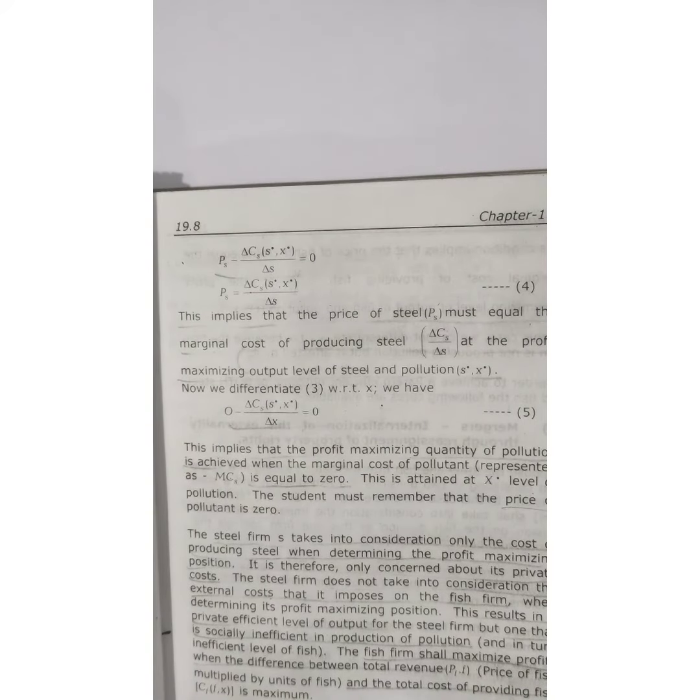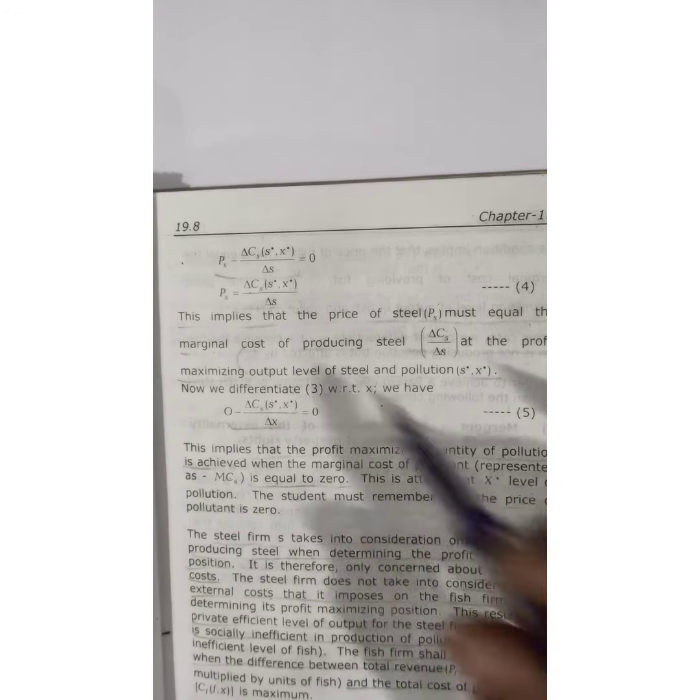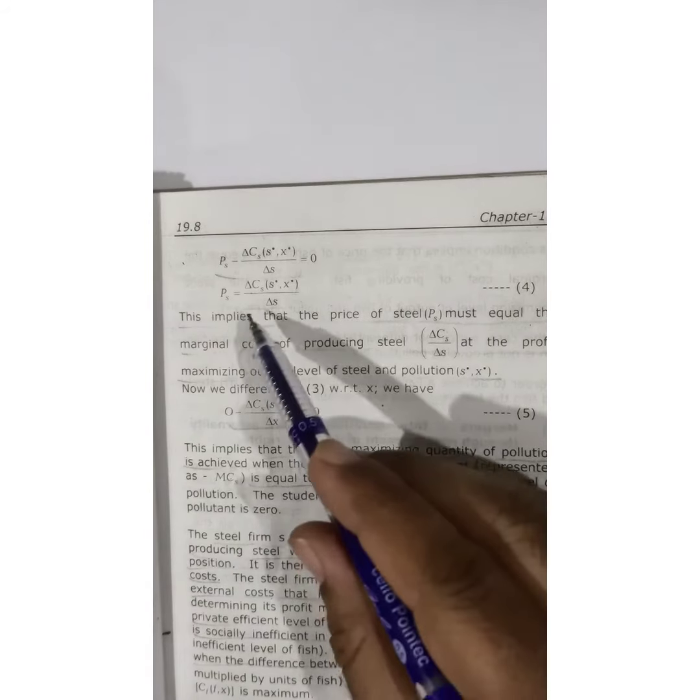If we do so, this is what we are going to get. So we have price of steel minus delta CS(S*, X*) upon delta S is equal to 0. You can also write it as PS is equal to this. So first, this particular condition tells us the profit maximization of the steel firm with respect to S. You can simply say TR minus TC was the profit function, and you have maximized that profit function with respect to S, that is steel.